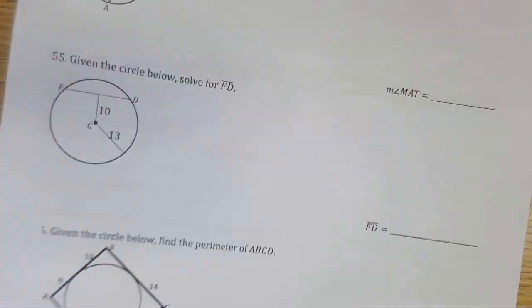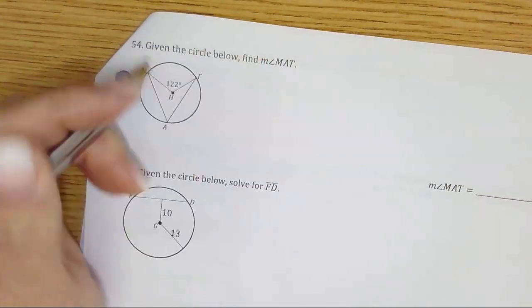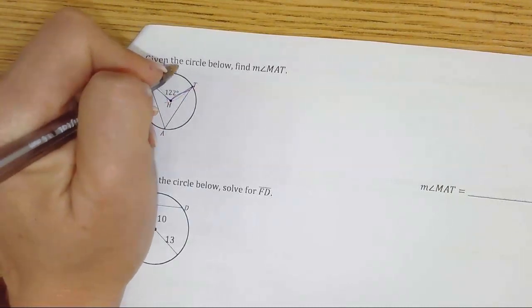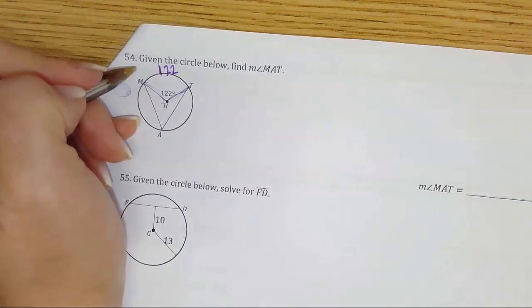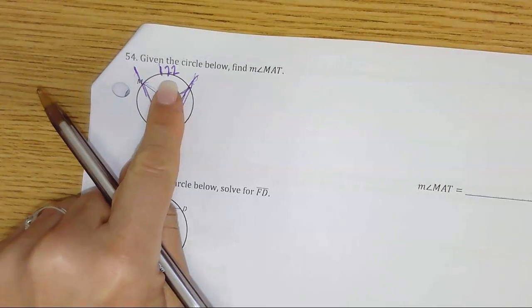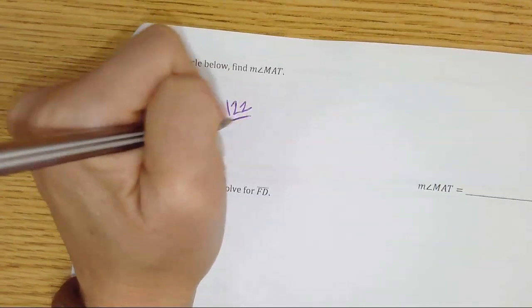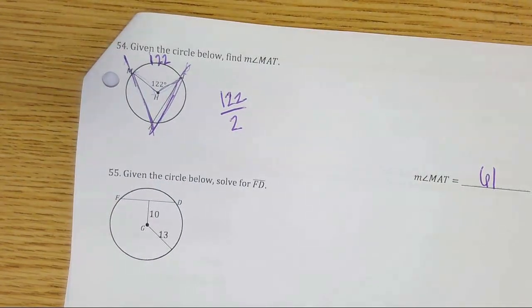Okay, next up, I need to find the measure of angle MAT. Well, right here, MHT is a central angle, so it's equal to its intercepted arc. This inscribed angle intercepts the same arc, but it's an inscribed angle, so it's half as much. So you would do 122 divided by 2, and that would give you 61.